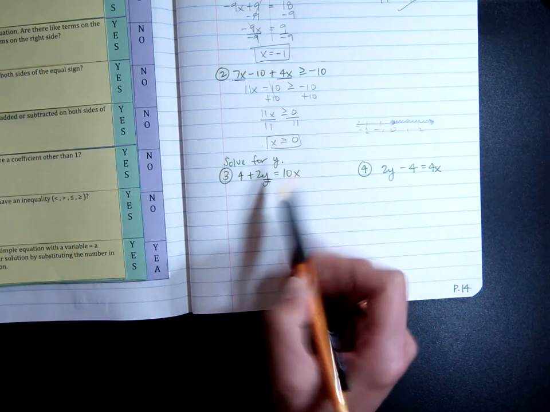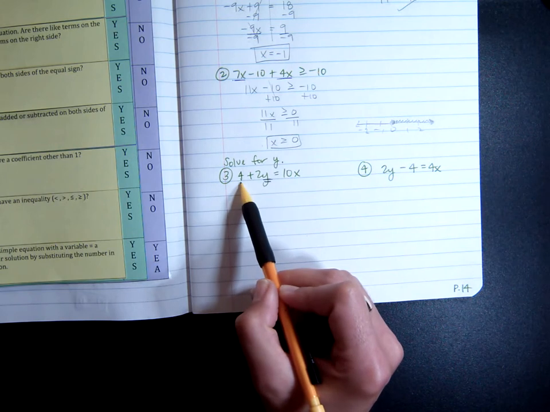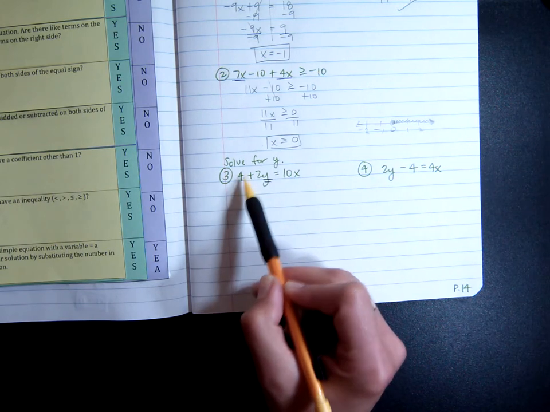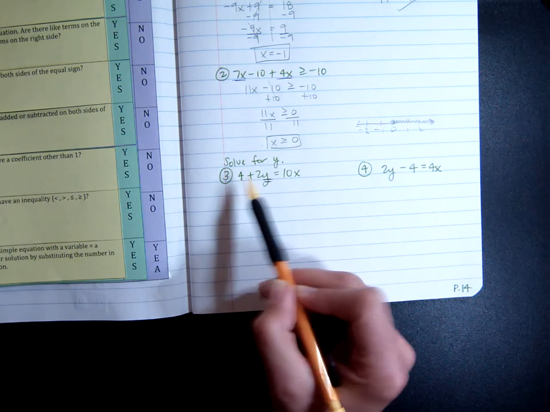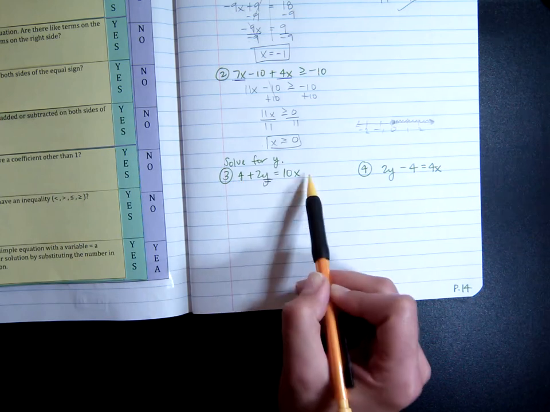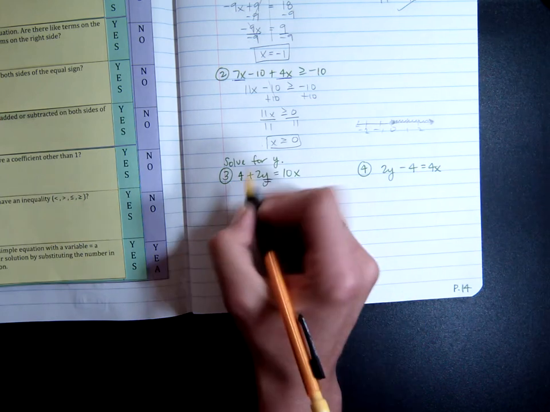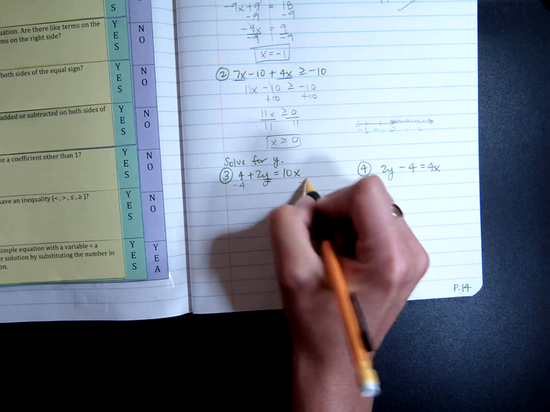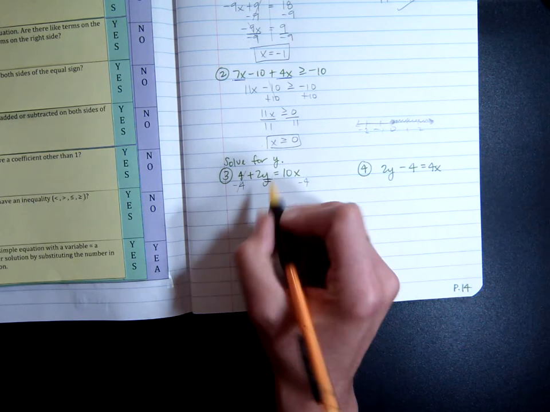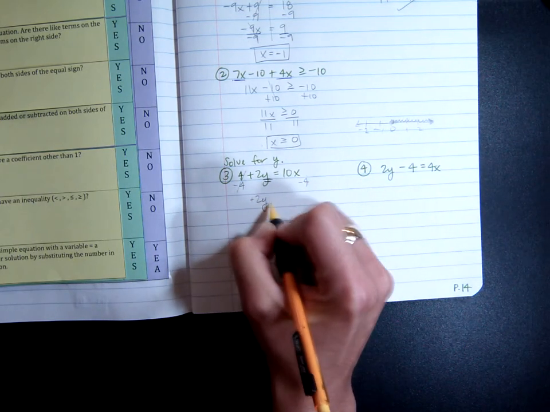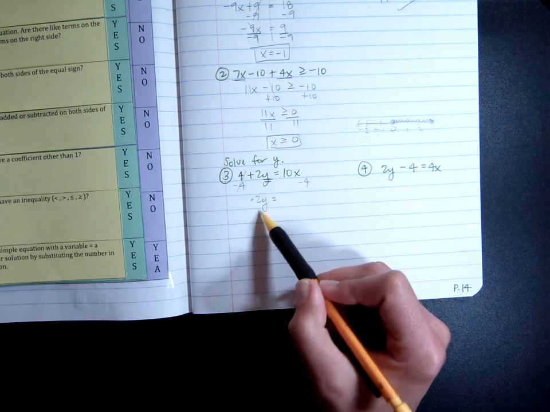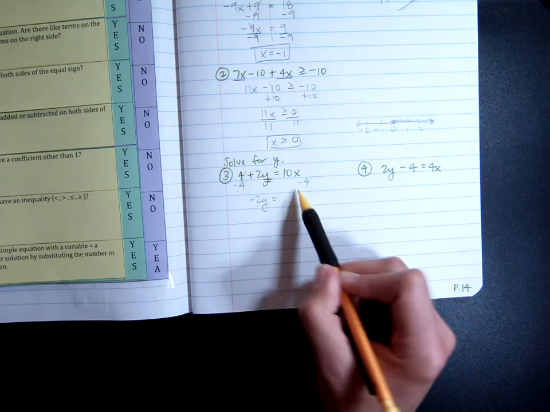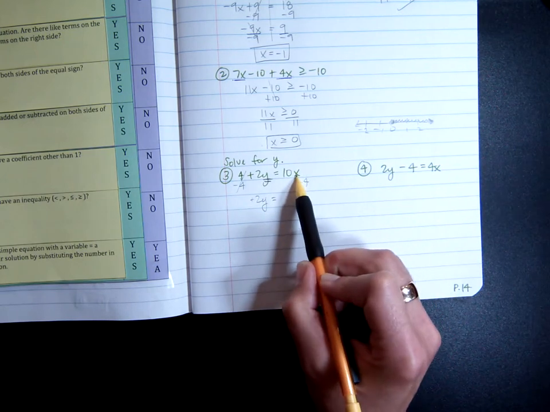So again, we start with anything that's added or subtracted. So I need to take care of this 4 first. So I need to move a positive 4 over to the other side. I do that by subtraction. So I still have my positive 2y. Now over here, this has an x and my 4 doesn't.